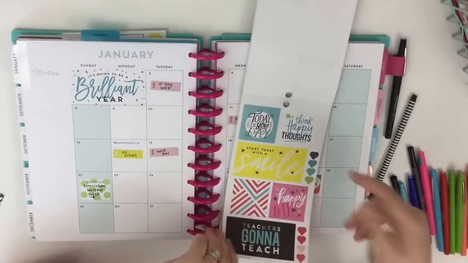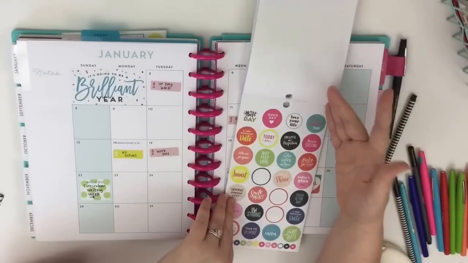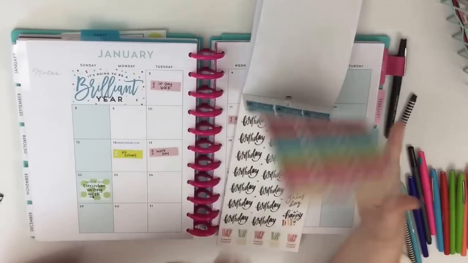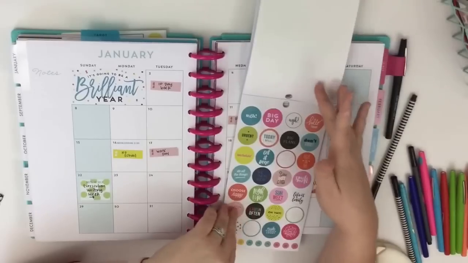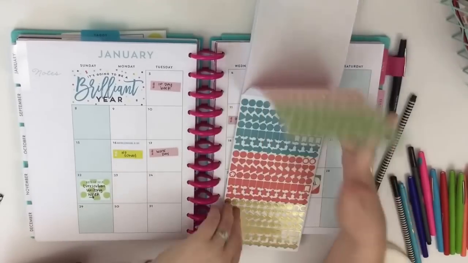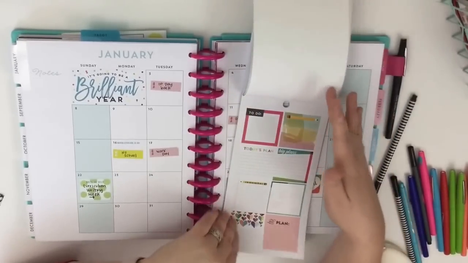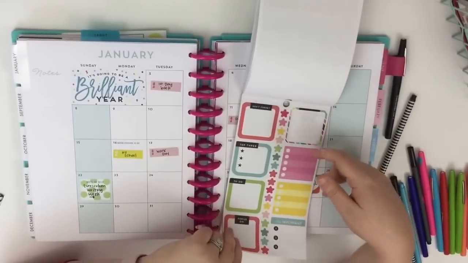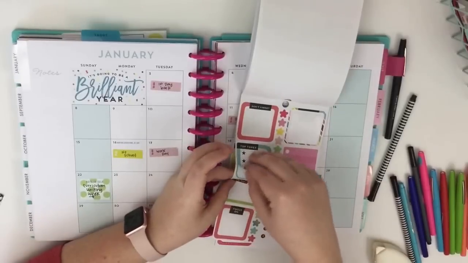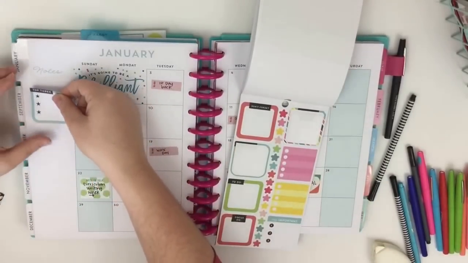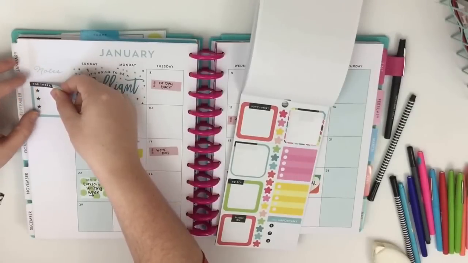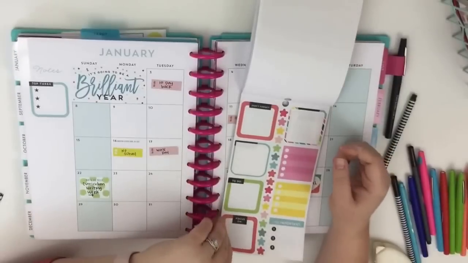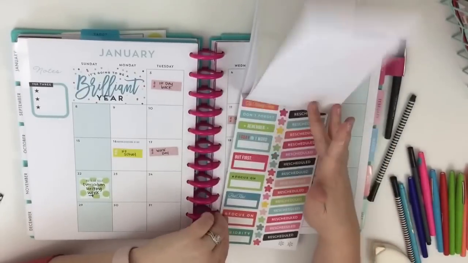So now I may be changing my entire thought process of how I'm going to set up, or I may still mostly stick with the blue. We'll just have to see as I flip through. I do know I haven't even flipped through these teacher ones in a couple of days, so sorry about that. I do like this top 3 sticker, so I'm going to put this here. That will be my top 3 things that I need to get done this month. I really like that sticker.